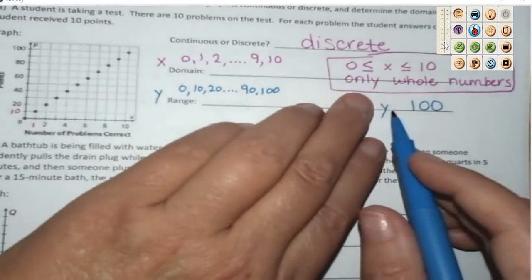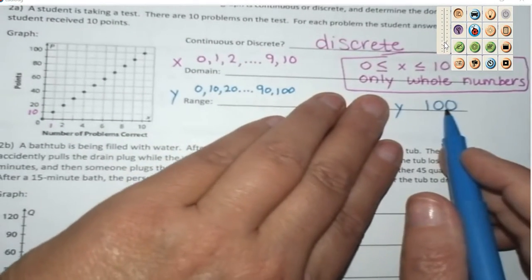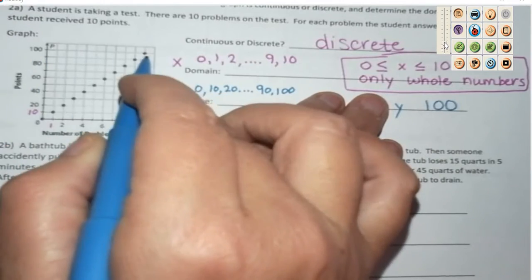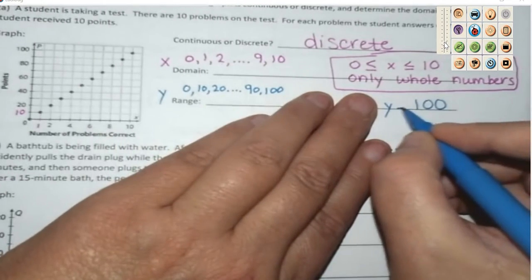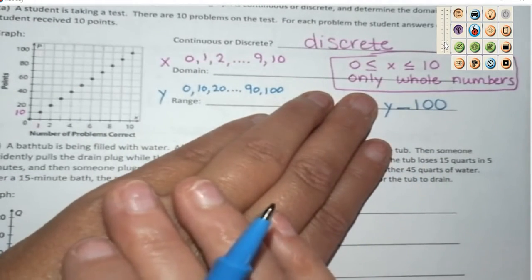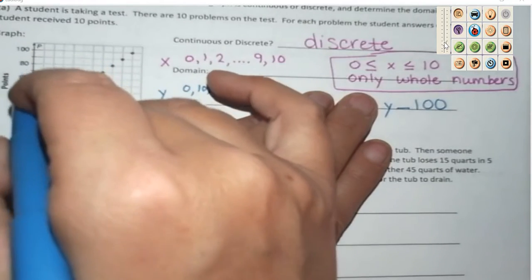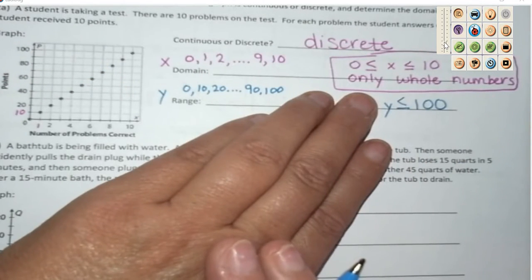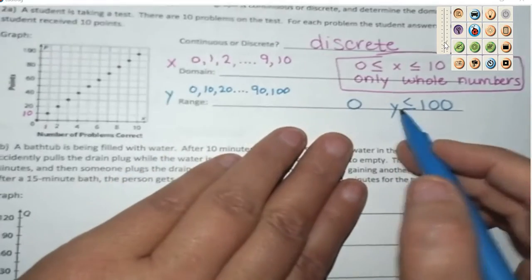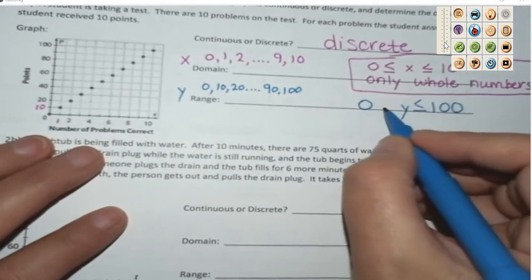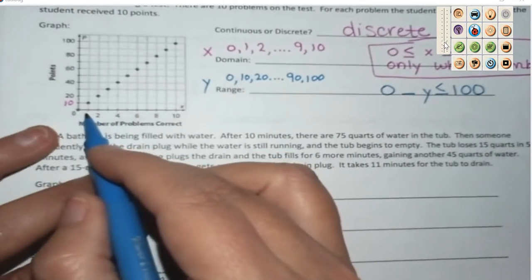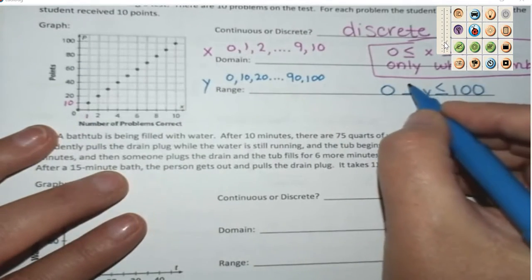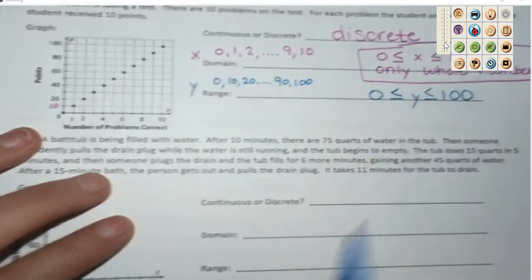Okay, I'm going to do the back end first. Y can be 100 because, yes, 100 is one of the y values that's used, so put an equal sign. And then y can also be anything that's less than 100. Okay, y can be 0, so put your equal sign on 0 because it can be 0. And then it's anything bigger, so y, facing y will be the bigger part.